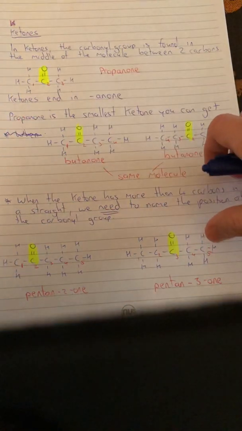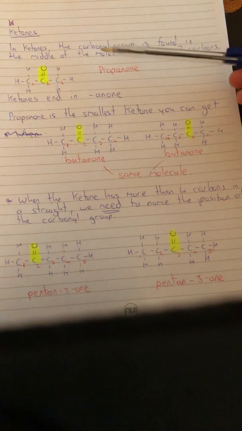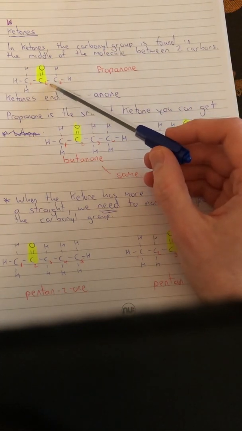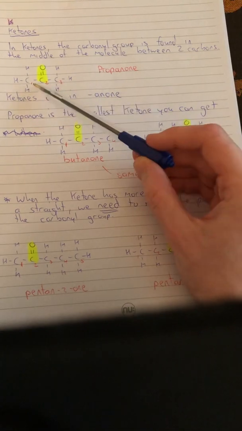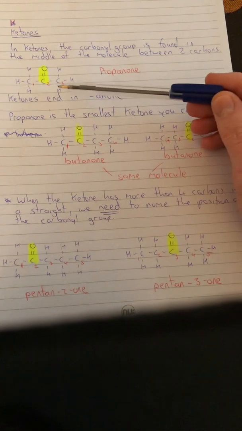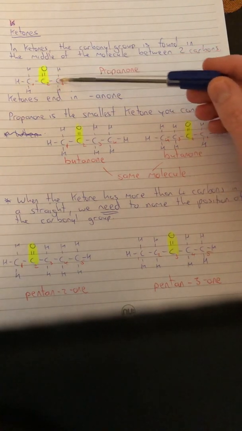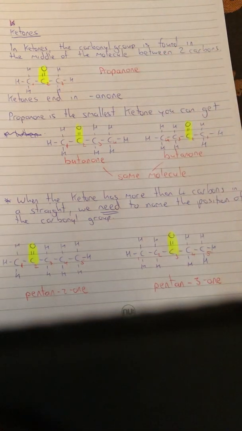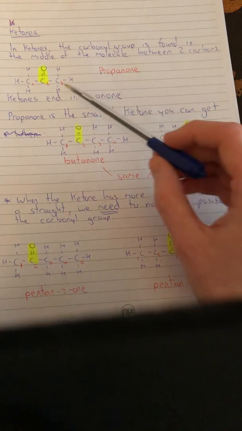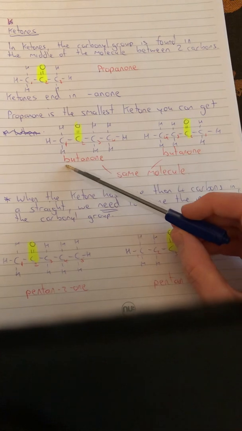Ketones, it gets a wee bit more complicated, but it's still self-explanatory. Okay, so ketones, the carbonyl group is found in the middle of the molecule between 2 carbons. Okay, and that's important. Yeah, and then the smallest ketone we can have is propanone, because obviously you need to have a carbon either side, so you need minimum 3 carbons. Yeah, ketones end in this word anone, so because that's 3 carbons, that's propanone. Because that's 4 carbons, that's butanone.